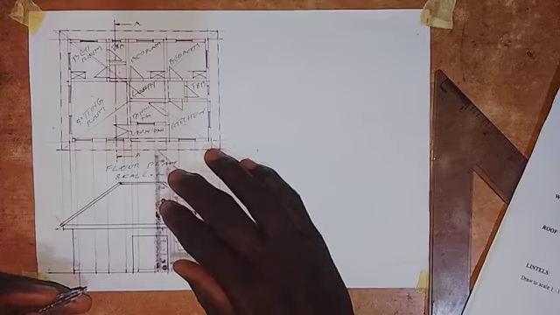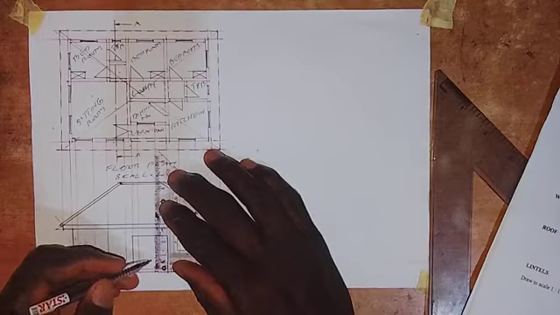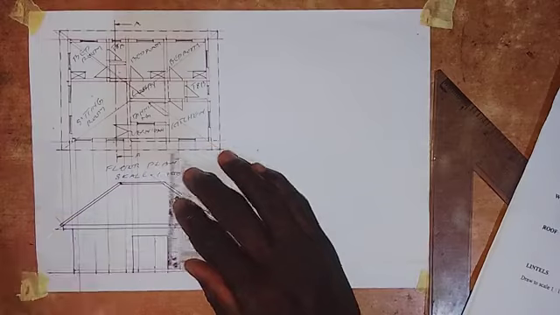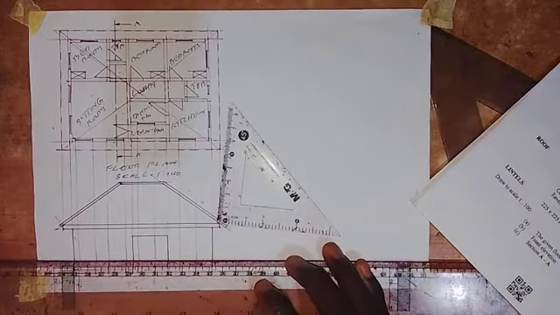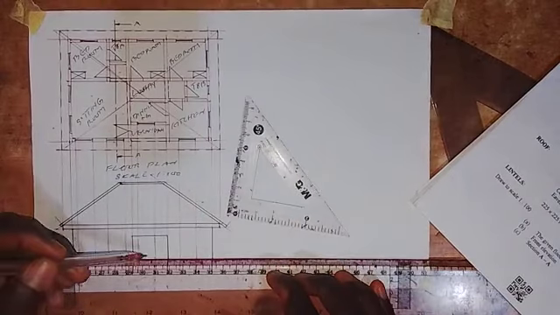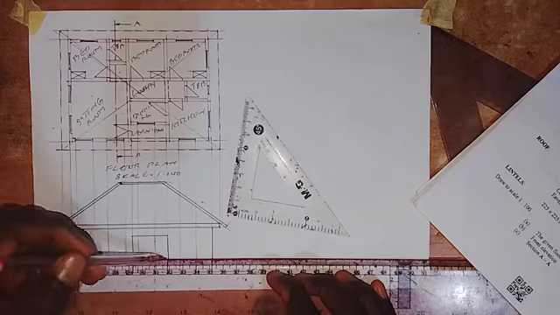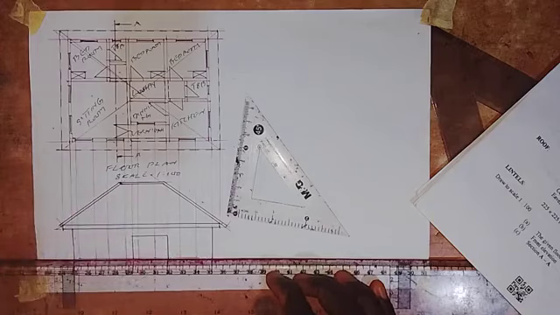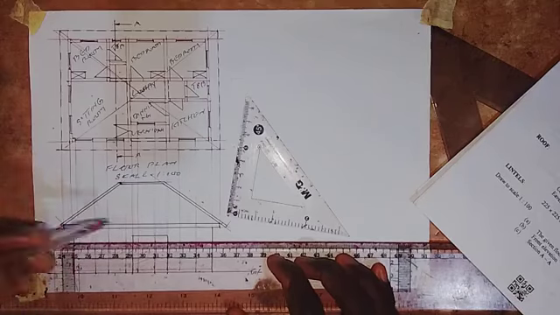So from here, we take 12 down. This is 12. Because we have the same type of window all through here, I'm going to draw a horizontal line like this. Then coming up here, I will also draw a horizontal line.